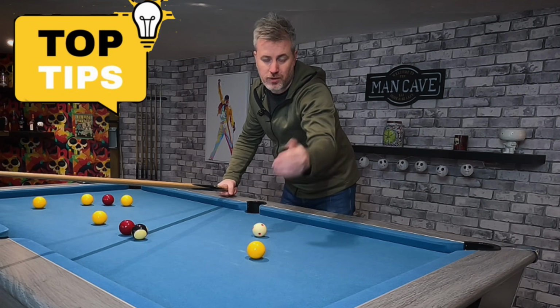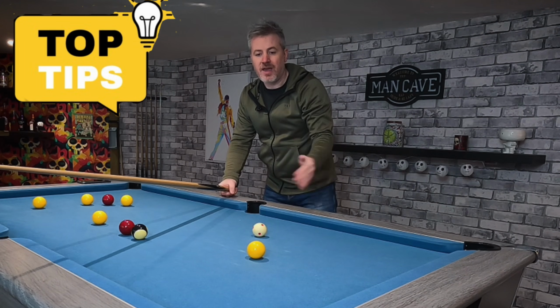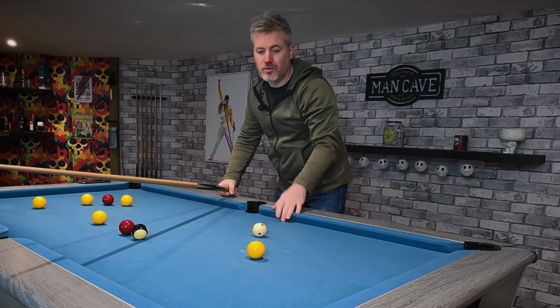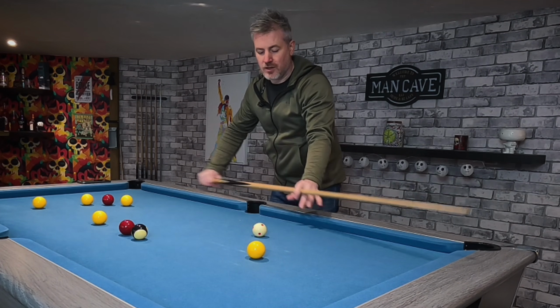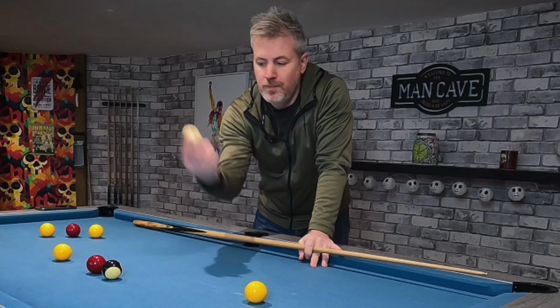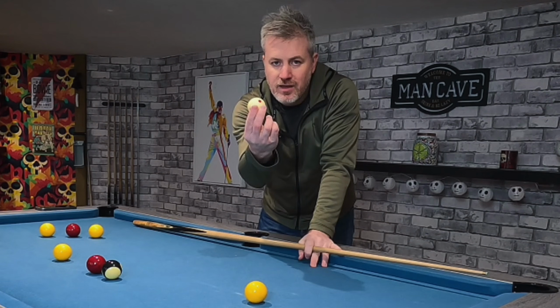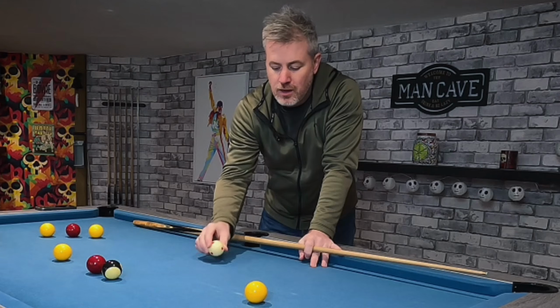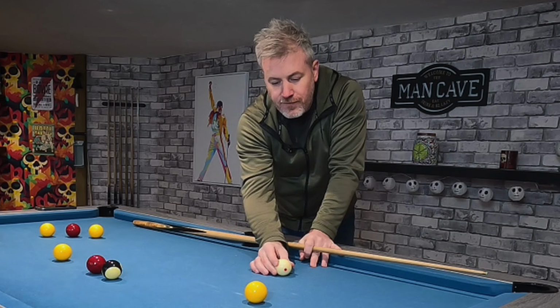Just like that. Now, I just want to give you one extra tip on this type of shot, and it's about the pace. So playing bottom on that shot will help, but the most important thing on this shot is pace. And it's because when you hit the ball, it skids or slides before it starts to rotate. Now, the harder you hit it, the further it will skid.